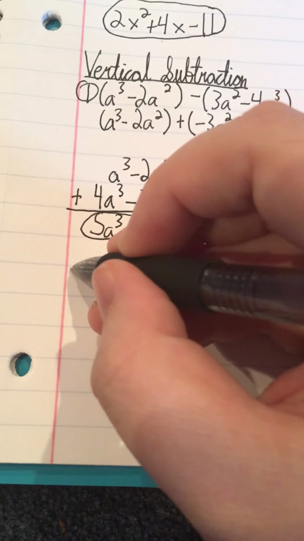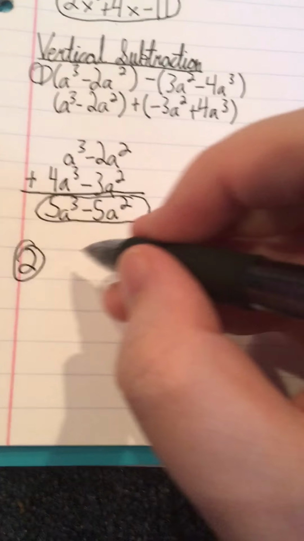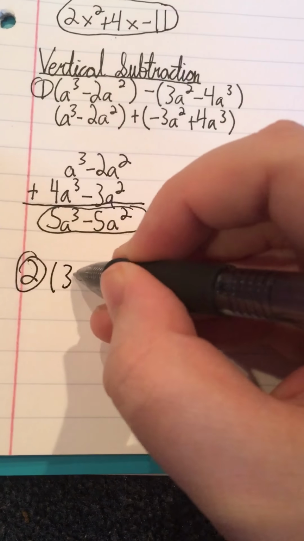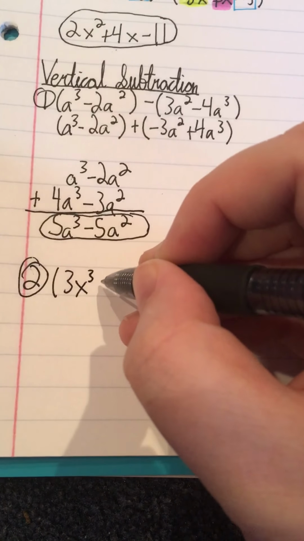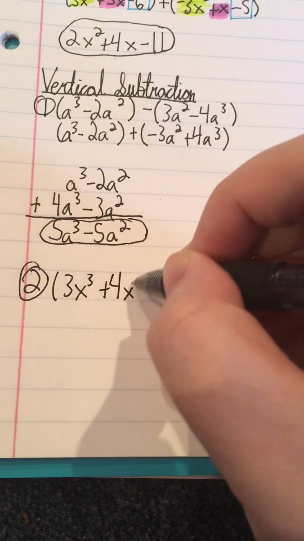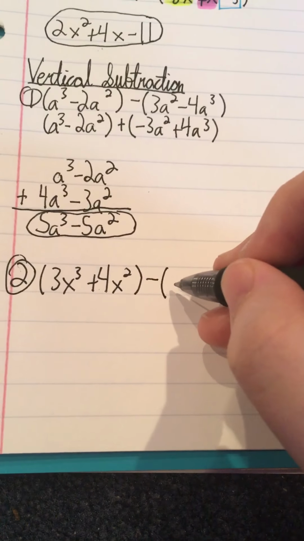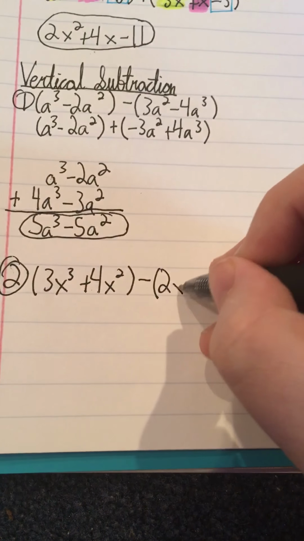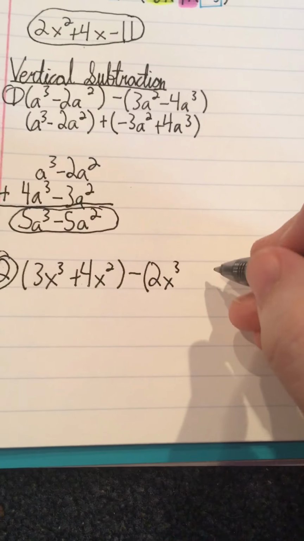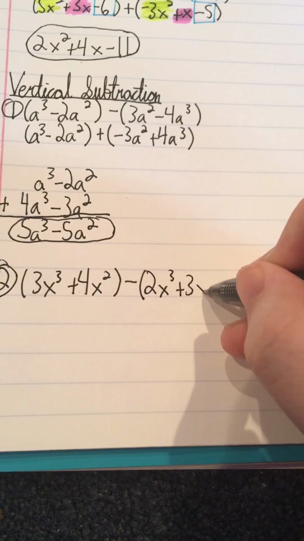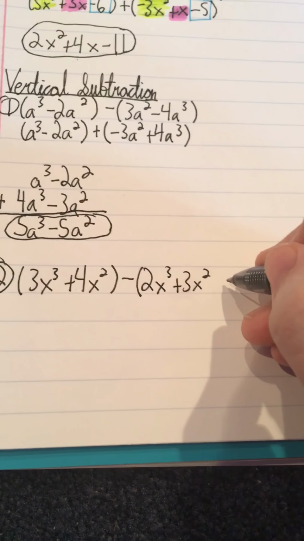On this second problem here, we have 3x cubed plus 4x squared minus 2x cubed plus 3x squared minus x.